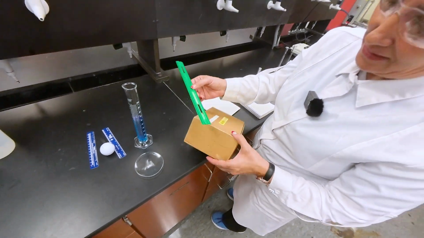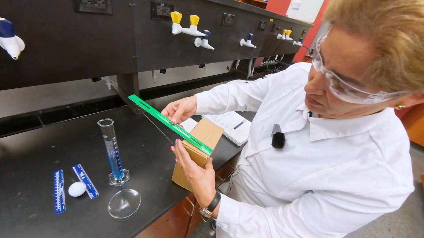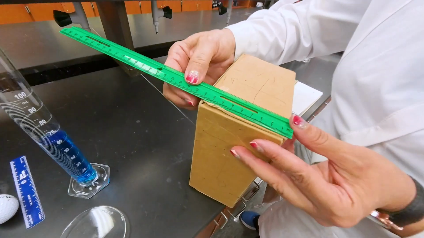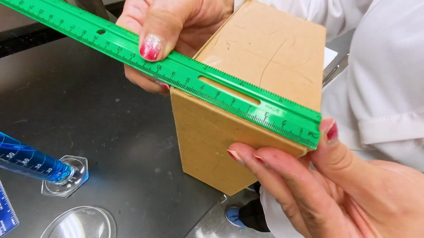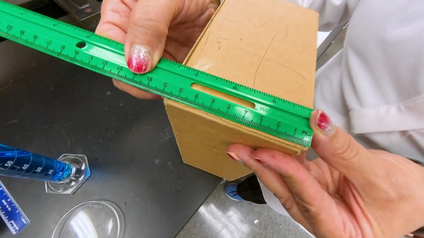14.5 something, and that's something you would estimate. I also need the height. For the height of the box, I measure this again as the number.